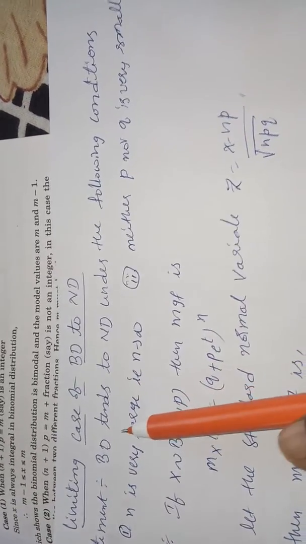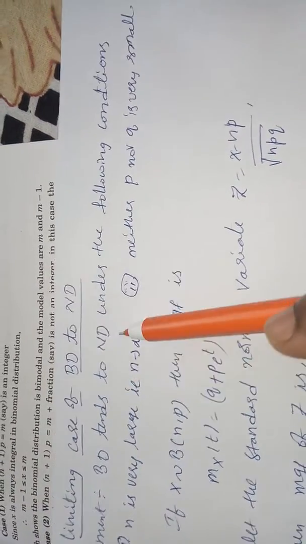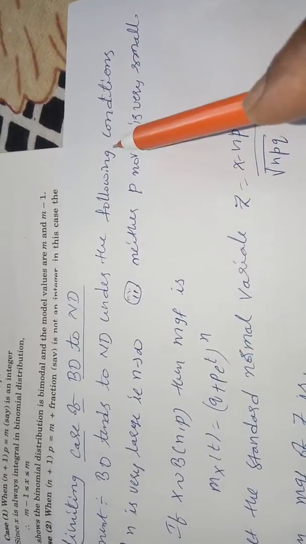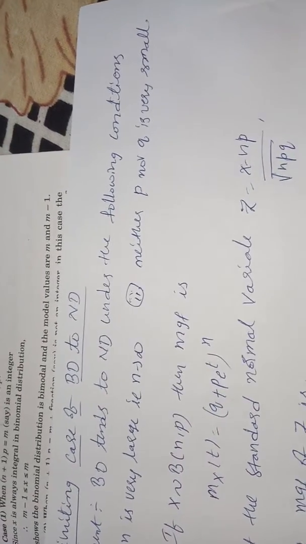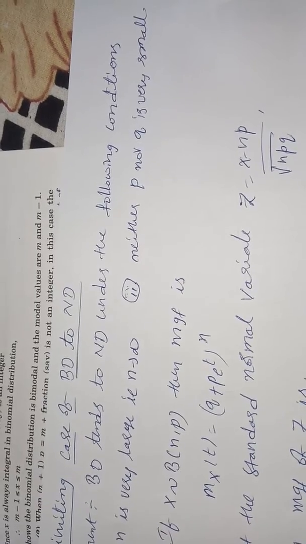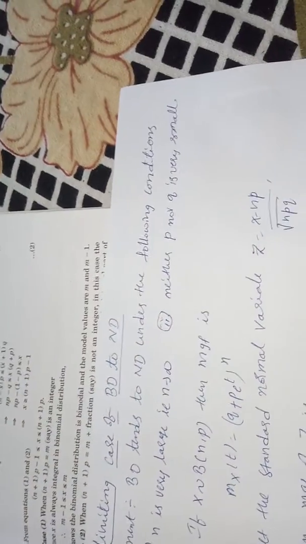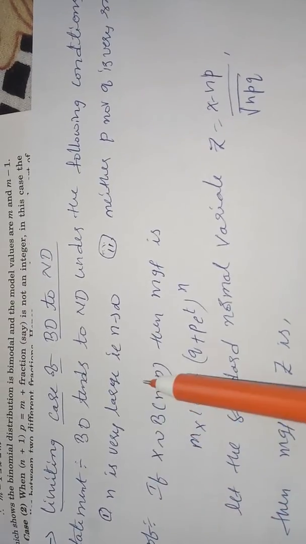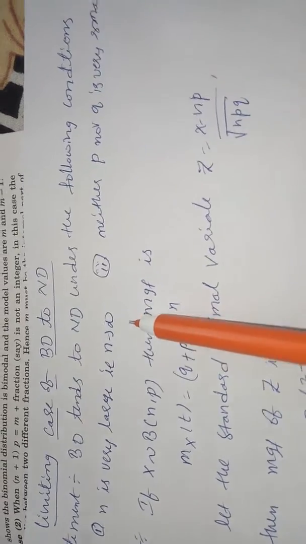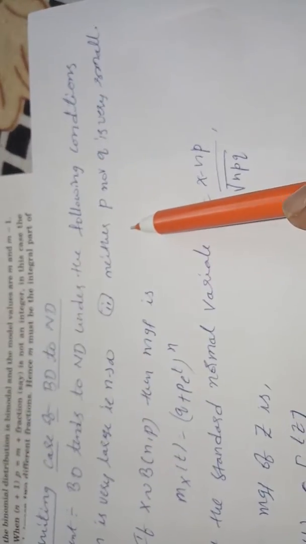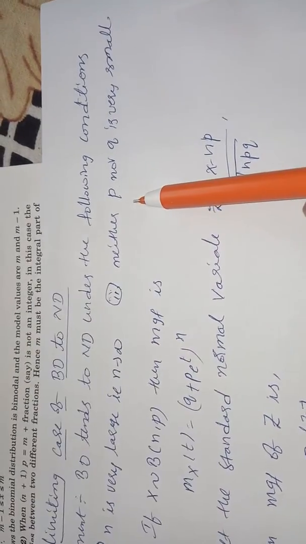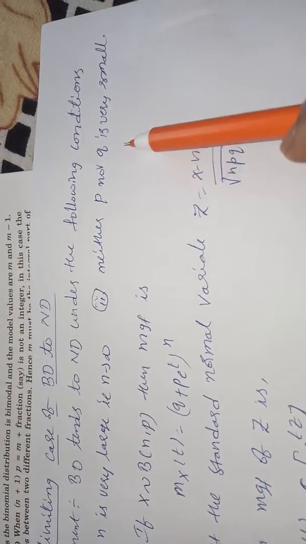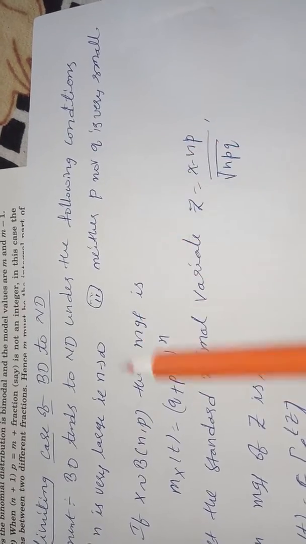See the statement: binomial distribution tends to normal distribution under the following conditions. Already you know that from one distribution to another distribution, the approximation needs some conditions. So here also we have some conditions. The first one is n is very large, that is n tends to infinity, and the second condition is neither p nor q is very small, meaning p and q should never be very small values.